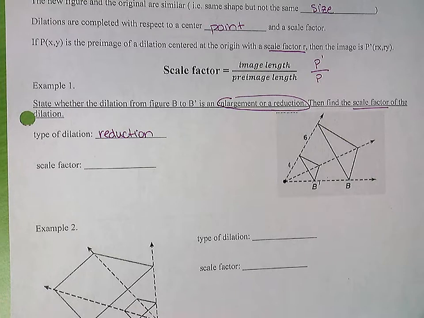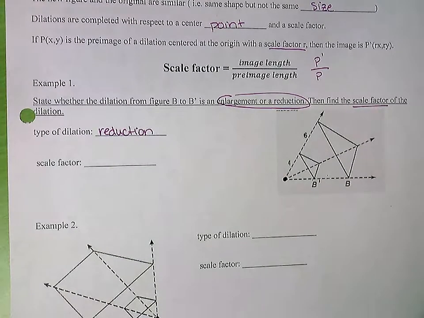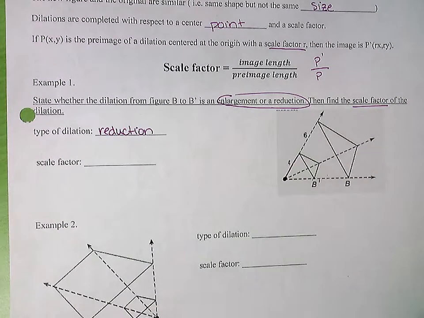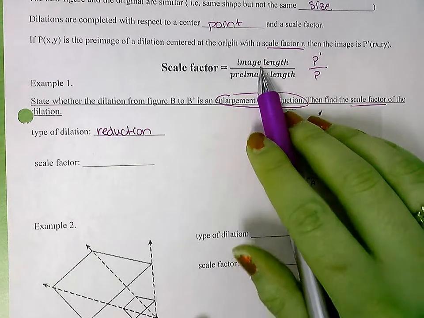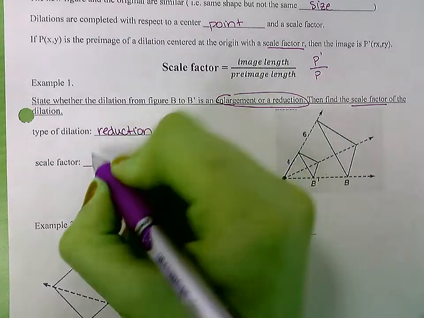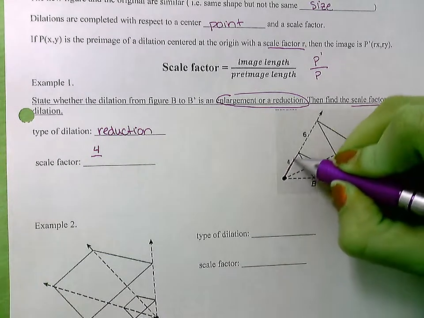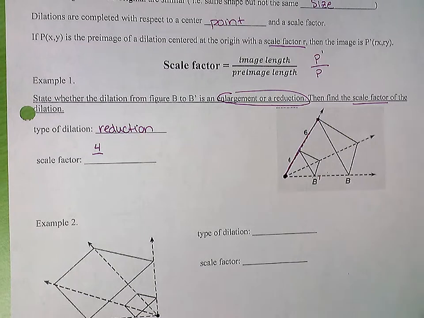Now I need to find the scale factor. So we can go from that center point there, so the origin, okay, and we want to see how long it is to the image first, okay, because we want the image on top, so that image length is on top. So in this case, we'd have 4 over our pre-image length, so all the way up to here.